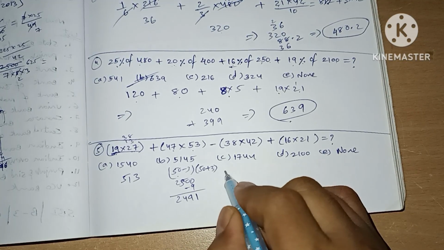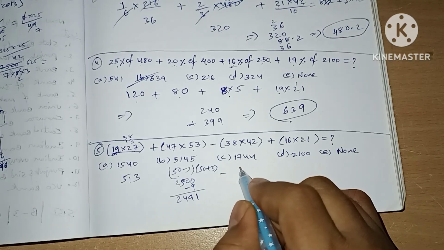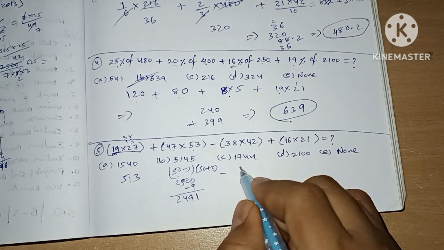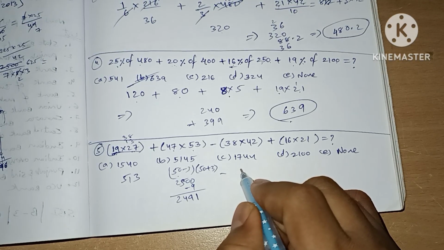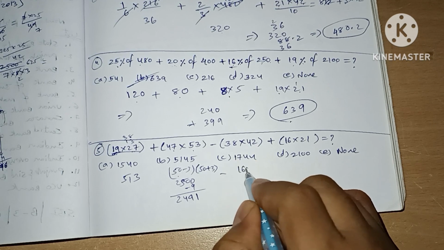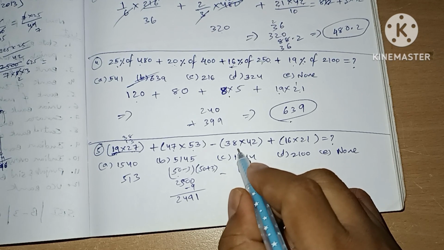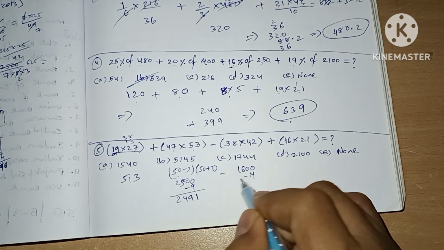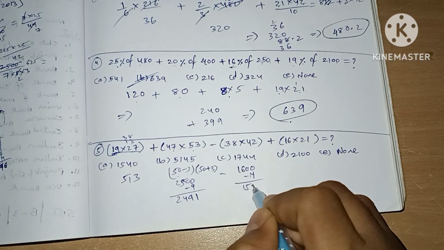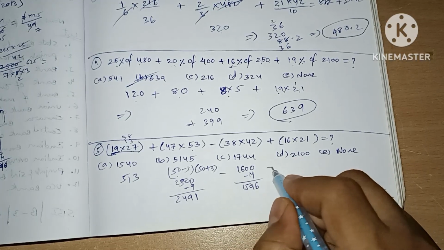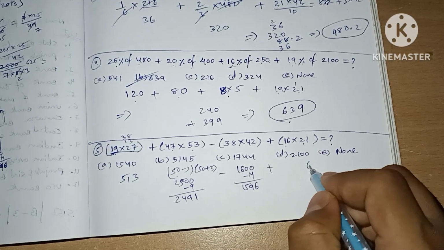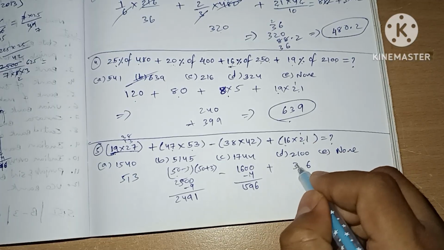2491 minus. This looks like 40 minus 2 and 40 plus 2. So a square minus b square: 40 square will be 1600 and 2 square will be 4. So we get 1596. Plus 16, 1 times is 16, 16 2 times is 32, 33.